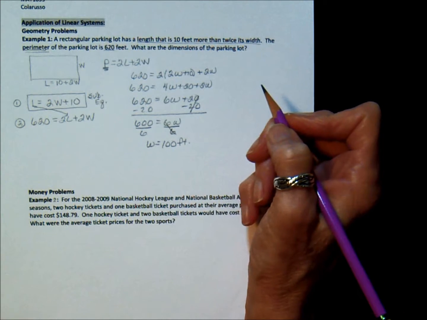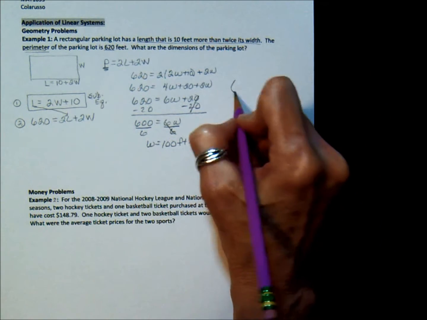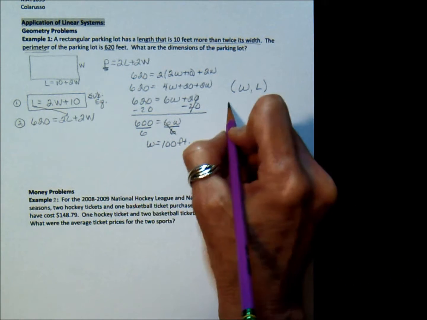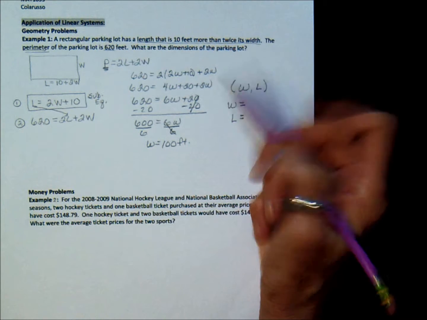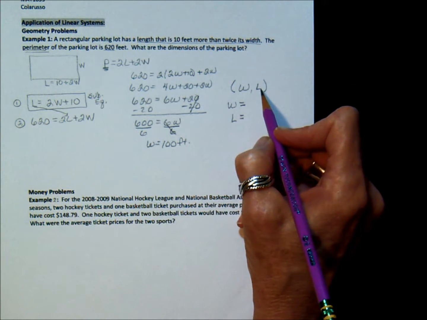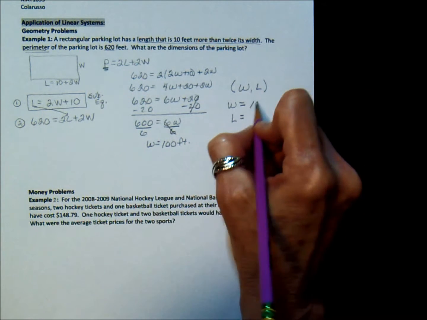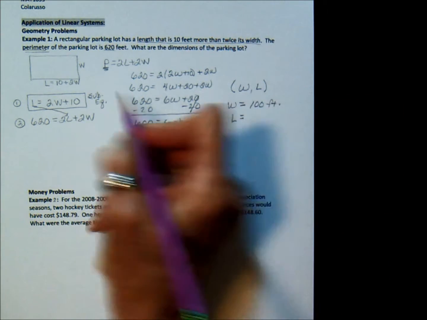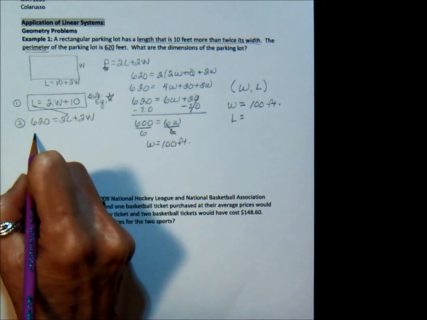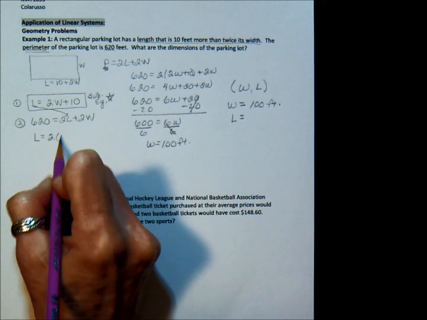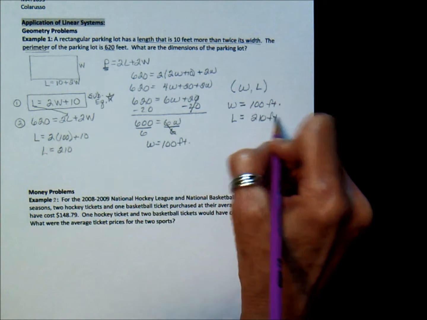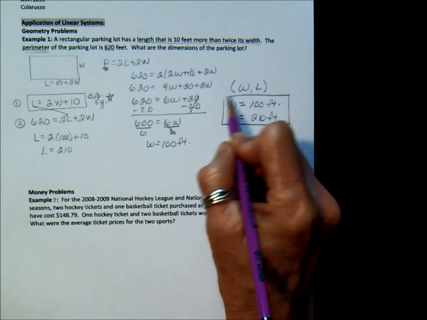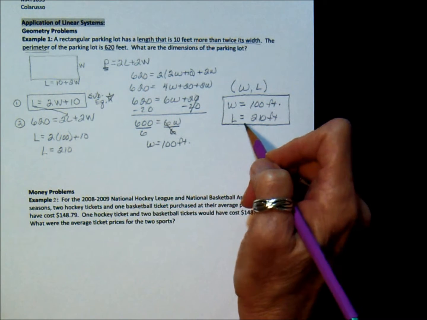Instead of looking for a point of intersection, we're just going to write width and length because of the context of the problem. It being a point of intersection doesn't really make sense. So the width is 100 feet. To find the length, I go back to my substitution equation, and I know that the length is equal to 2 of whatever I found for W plus 10, or L is 210 feet. That's a pretty simple problem, a pretty easy application of systems of equations.